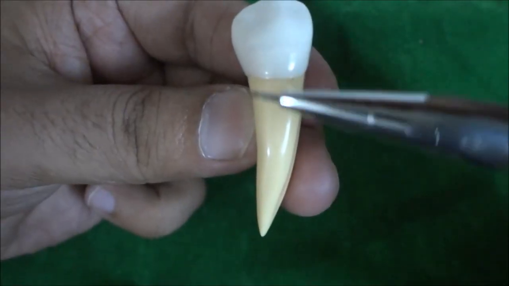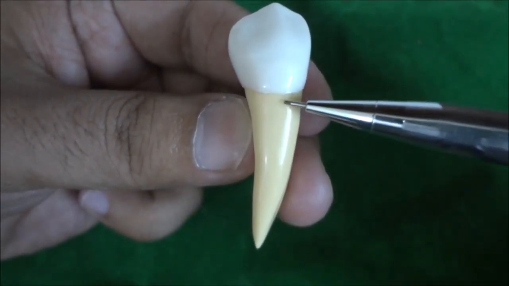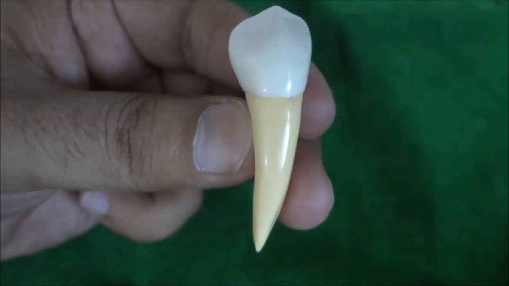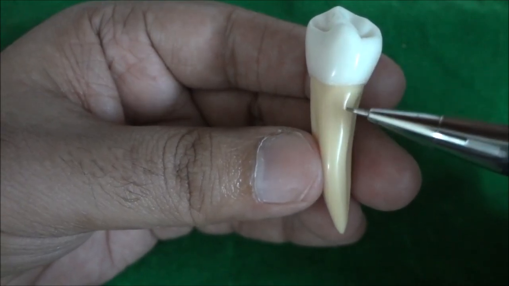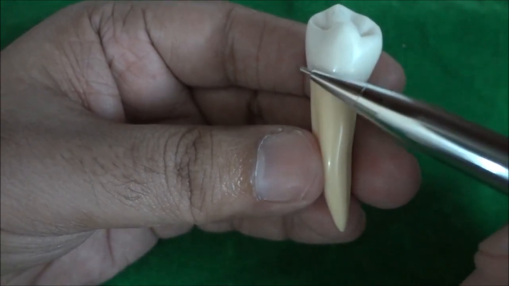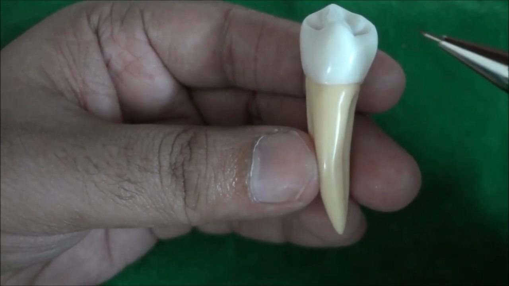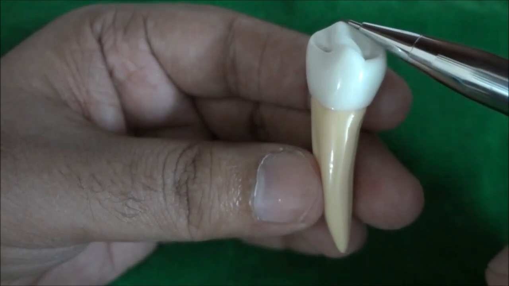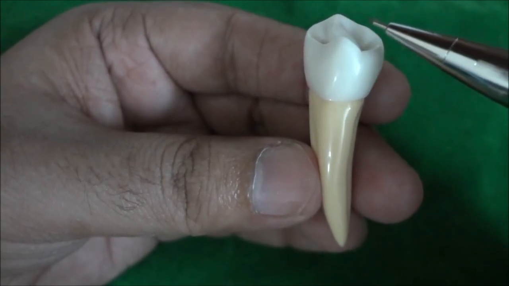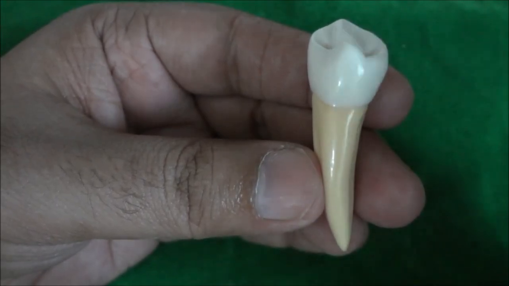The root of this tooth bears a close resemblance to the mandibular canine, but usually it is shorter in length. The crown and the root both taper towards the lingual side, so you can see part of the mesial side and the distal side from the lingual aspect. The lingual cusp is shorter and less developed as compared to the buccal cusp. So you can see part of the occlusal surface from the lingual aspect.